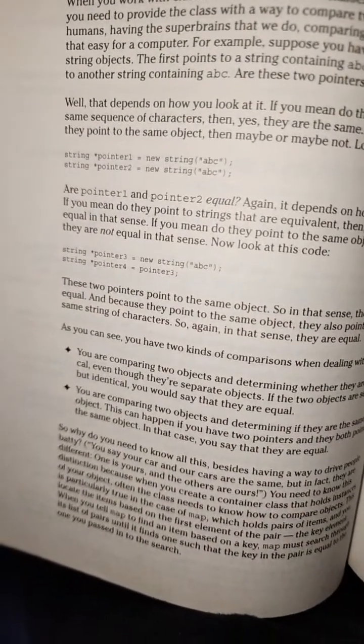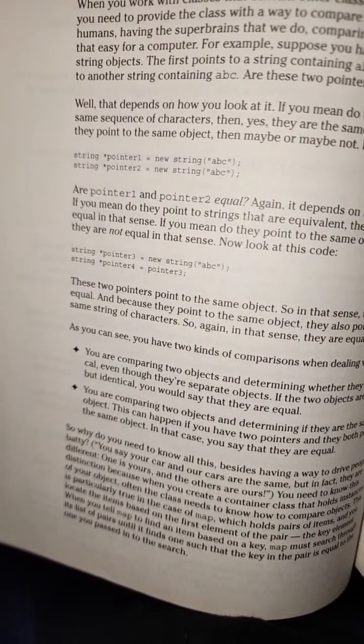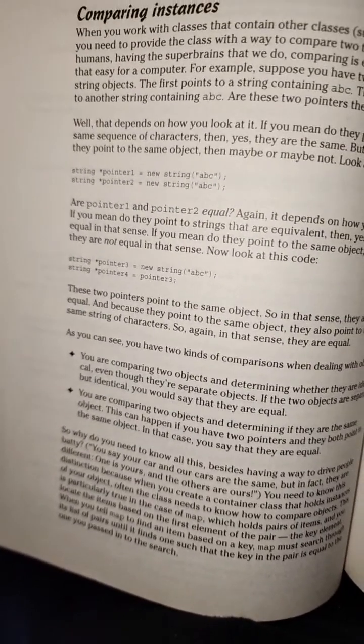String star pointer 3 equals new string ABC. String star pointer 4 equals pointer 3. These two pointers point to the same object, so in that case, they are equal. And because they point to the same object, they also point to the same string of characters. So again, in that sense, they are equal.